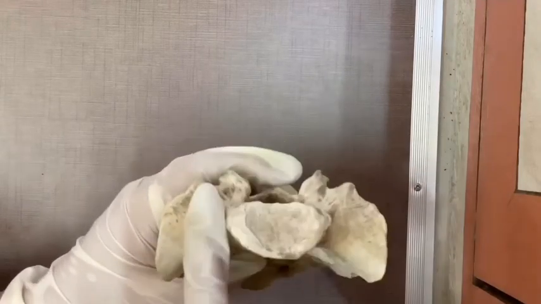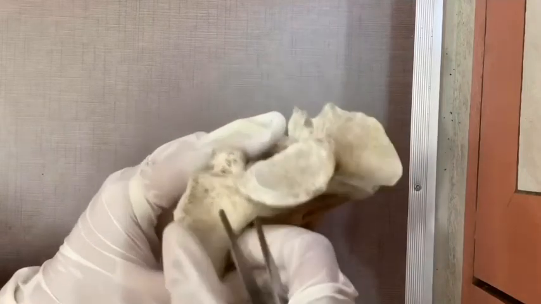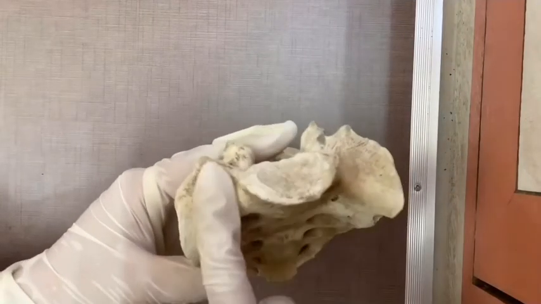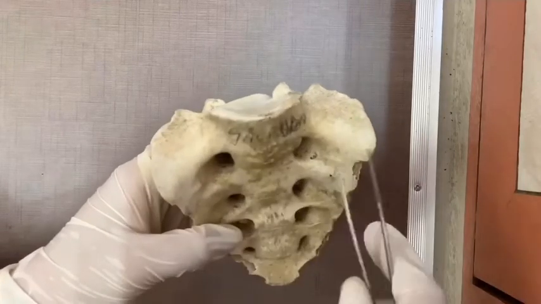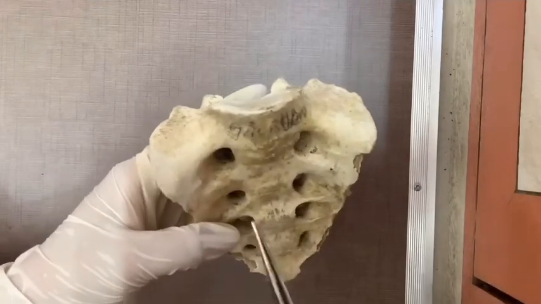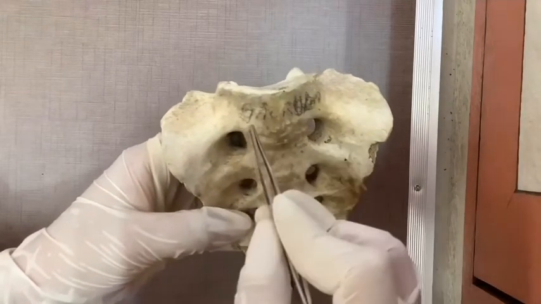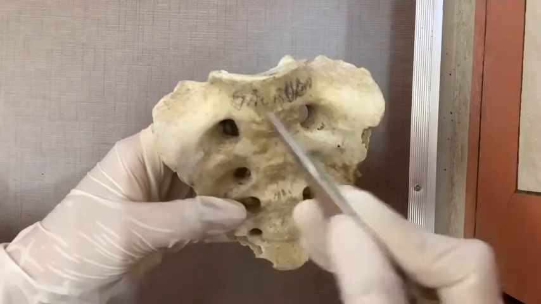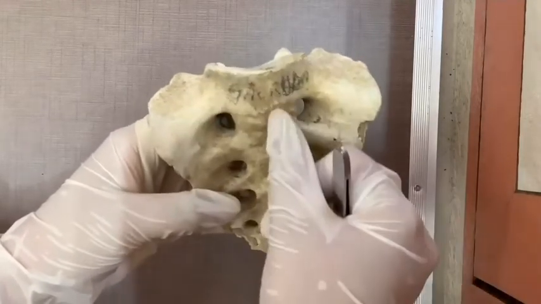So the ala are smooth superiorly, they are concave medially, and they are rough laterally. And for the entire extent, this area is covered by the psoas major. There are some important relations here as well. The lumbosacral part of the sympathetic chain is going to travel anterior to the sacrum, almost in the midline.